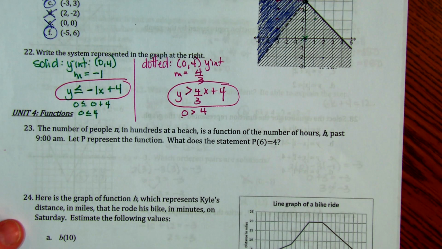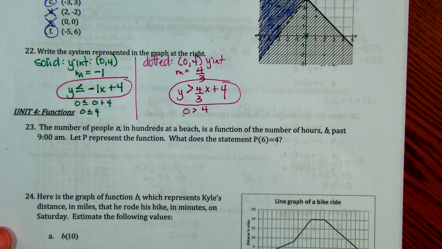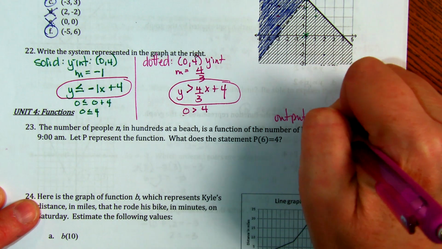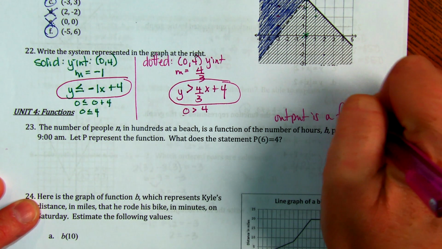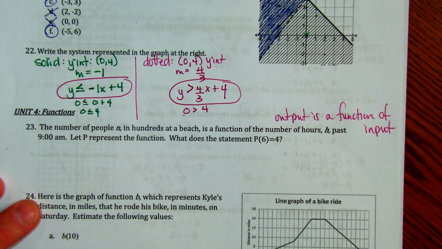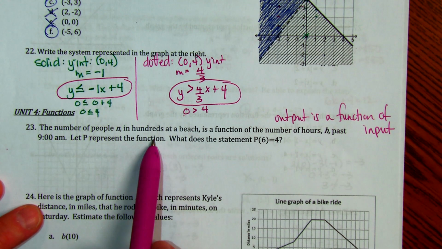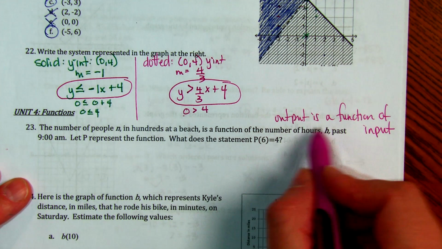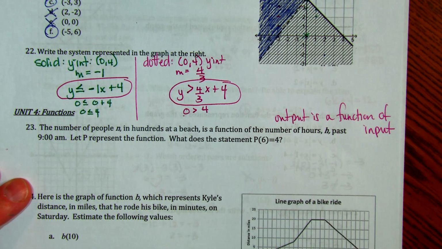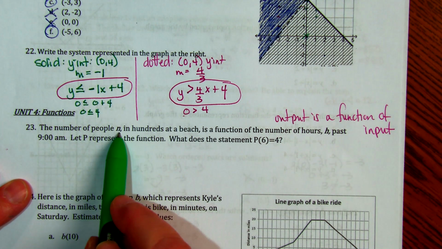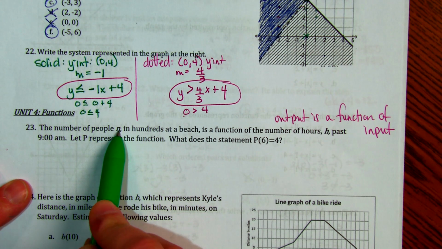Number 23, the number of people n in hundreds at a beach is a function of the number of hours. So remember, output is a function of the input. It says let P represent the function. What does the statement P of 6 equals 4 mean? So output is a function of the input. Also notice the number of people n in hundreds at a beach.